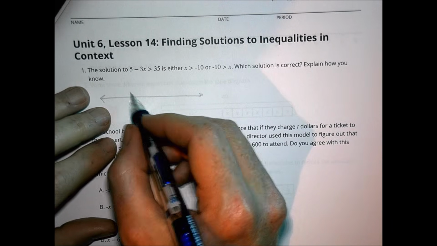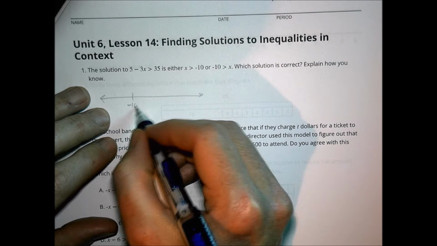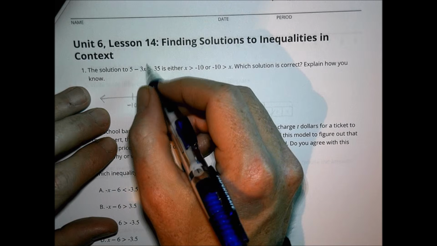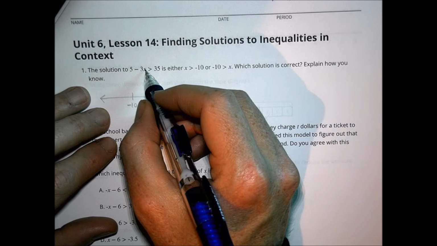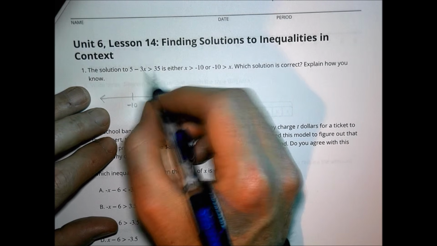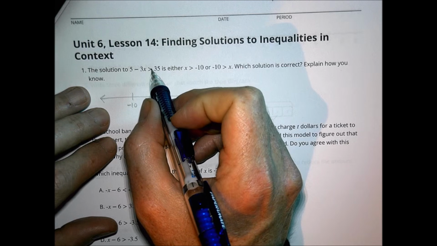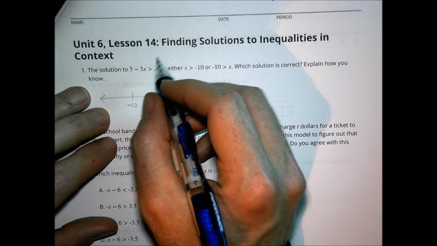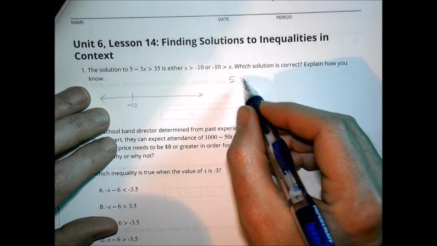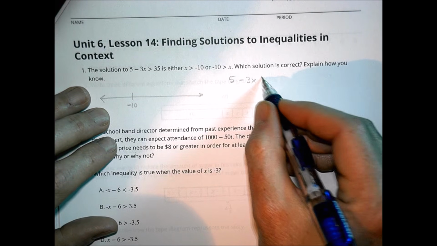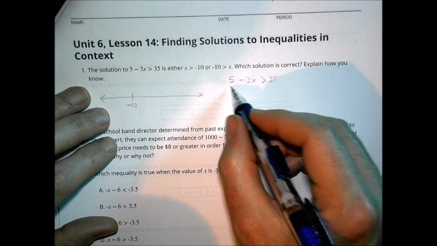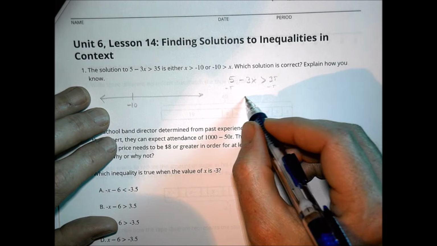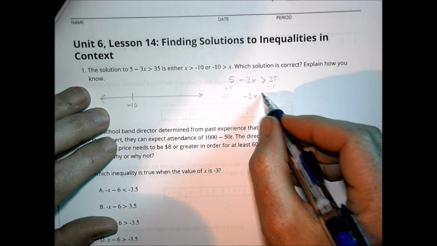If I use the number negative 10 and plug it in, let's do a little bit of work here. I have 5 minus 3x is greater than 35. If I subtract 5 from both sides, I have negative 3x is greater than 30.